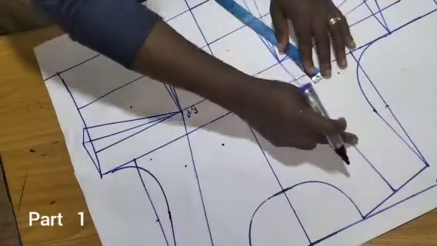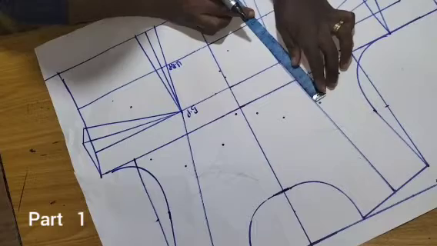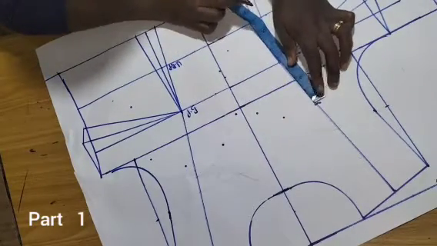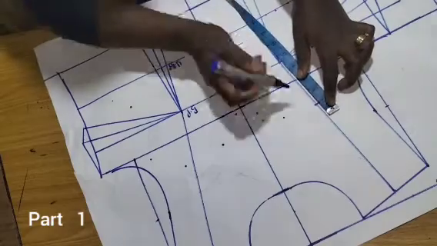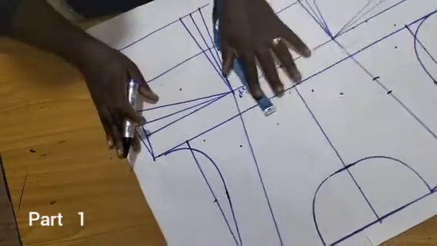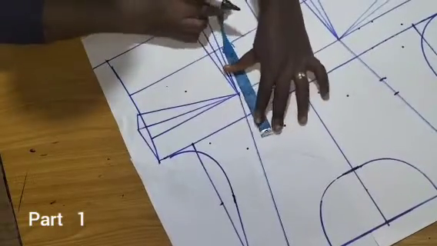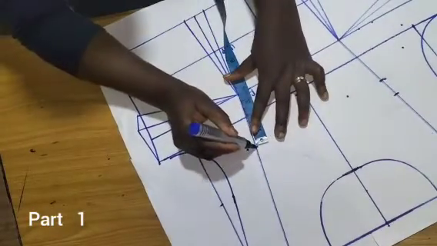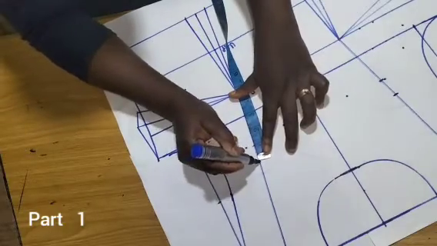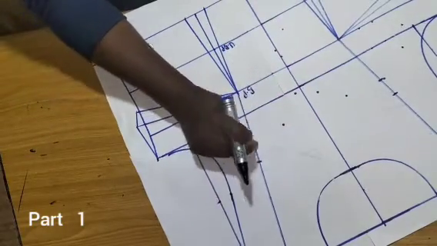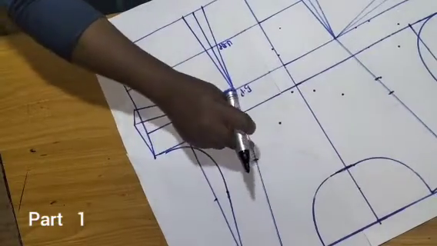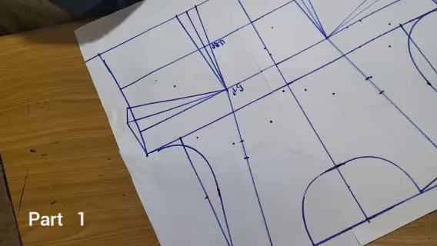So on this line, I love to take my bust radius mark. This is where I have my bust radius mark. For my neckline, from that point I'm coming up by 1 inch. So I have my bust covered effectively. This is my bust radius. I go up by 1 inch. If you don't want your bust to be covered, you can create your neckline on the bust radius directly.